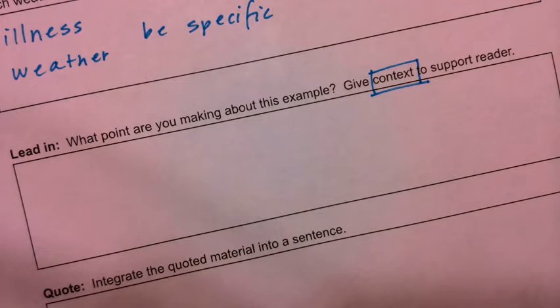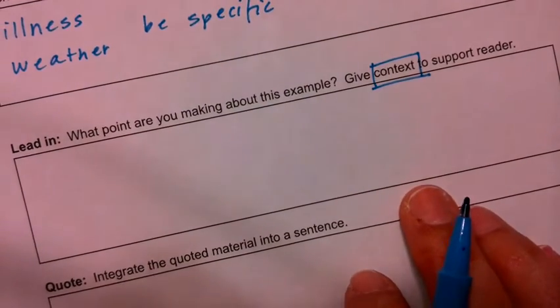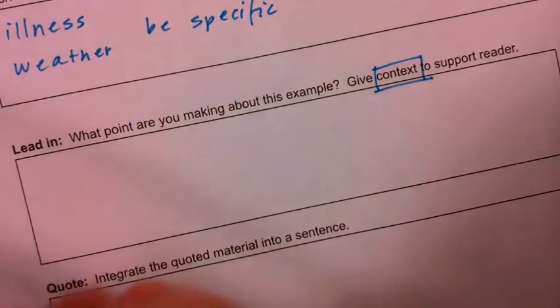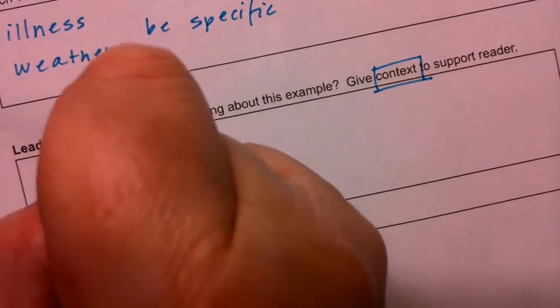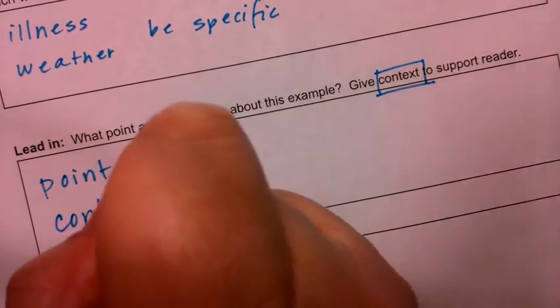Was it when she learns that her husband has been killed in a train accident? Or what happened? Is it the very opening or the very end of the story? So what's going on, okay? So point and context for this part.